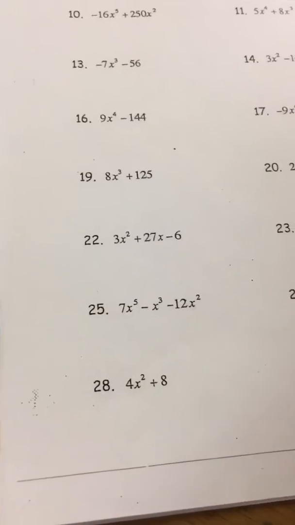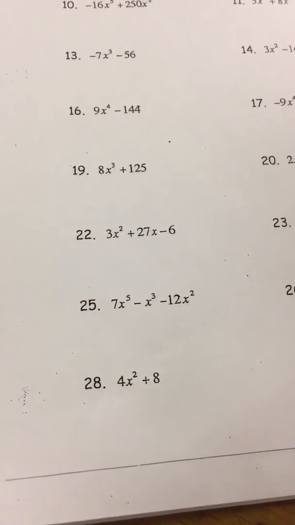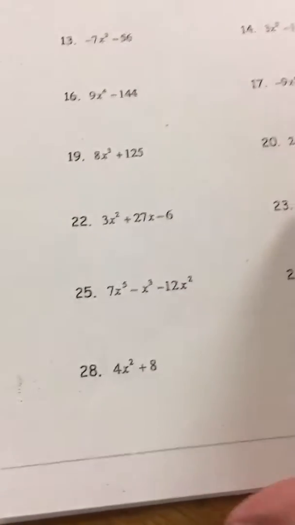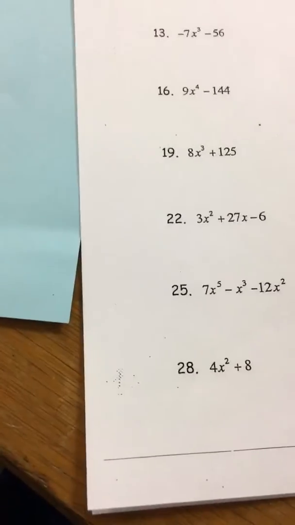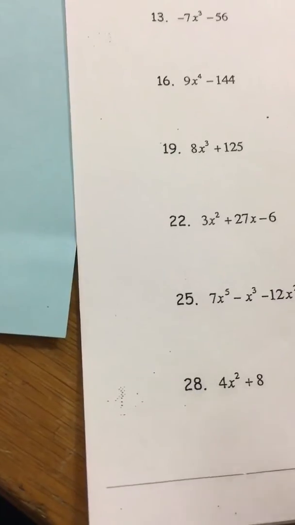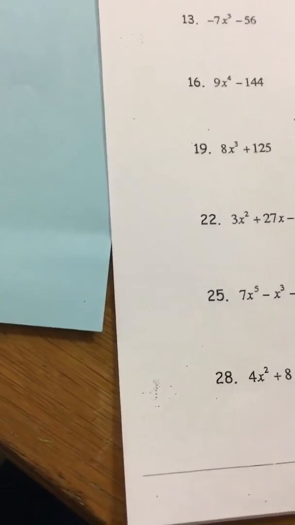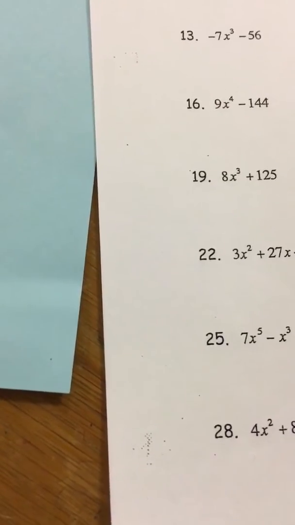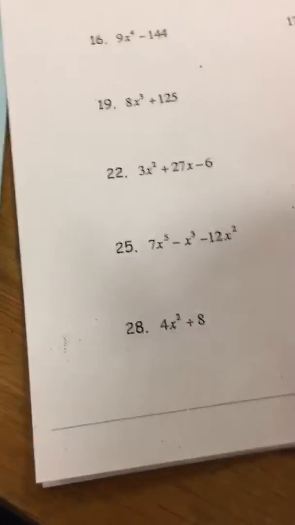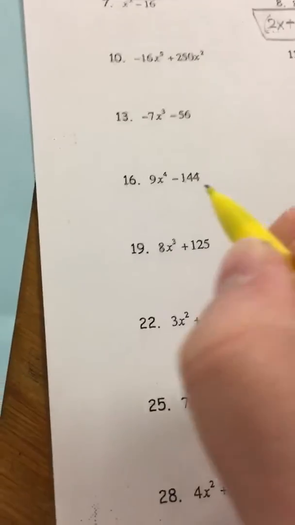All right, we're on worksheet number 4, and I'm going to skip down to the bottom part because I've tried to upload the same video 2 different times and it's deleted on me. So we're just actually going to go down to the bottom part. I'm going to do some examples with you. We can start anywhere. It doesn't really matter. Let's try number 16, okay?